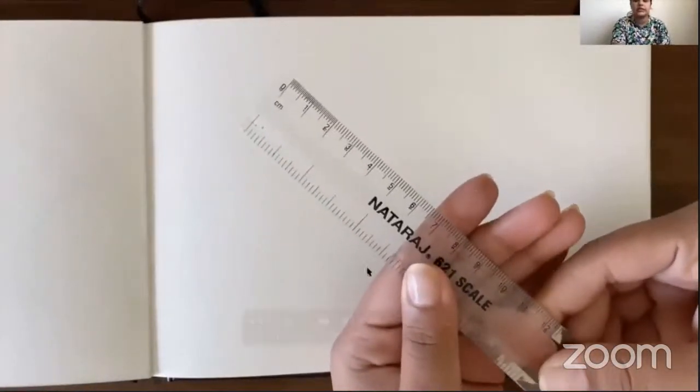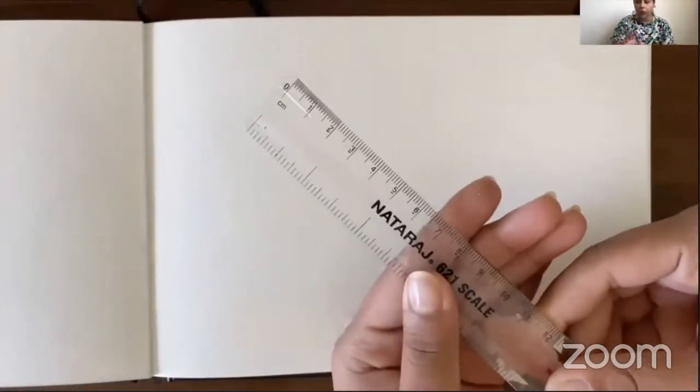The third thing that we'll be needing is a scale. Now, the scale is optional. I want you to have the scale just in case you want to divide your sheet of paper into two. Today, I'm not going to be dividing my sheet of paper into two. I'm going to be doing one fruit in one page. So if you want to divide your sheet of paper into two parts, then you can definitely use a scale.